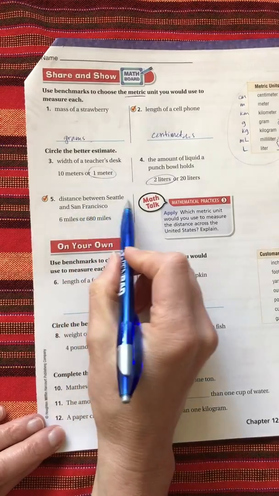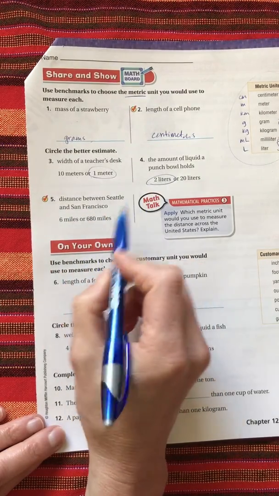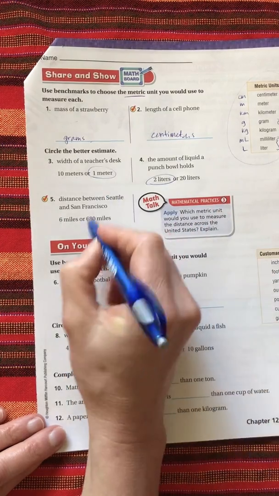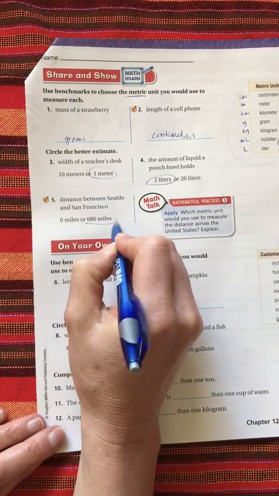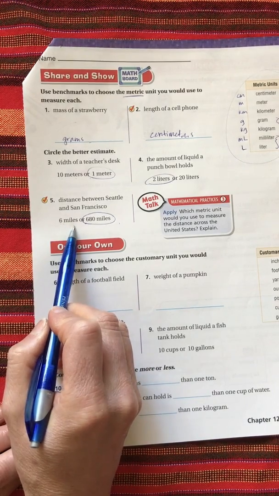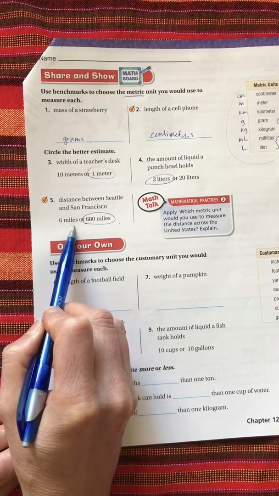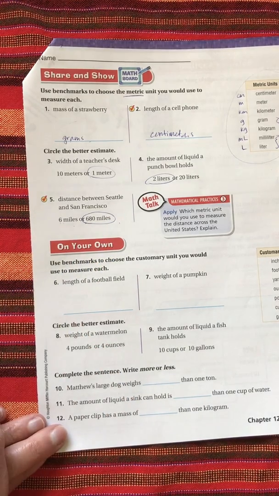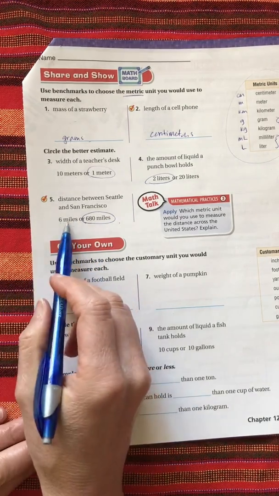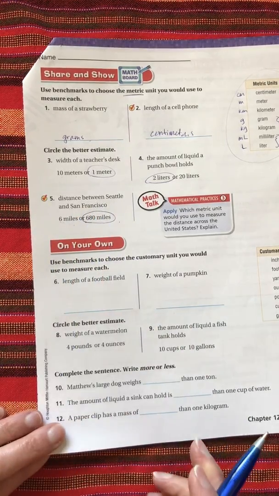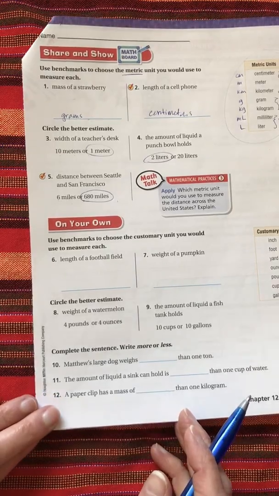Number 5, the distance between Seattle and San Francisco. Is it going to be 6 miles or 680 miles? Definitely it's going to be 680 miles, because 6 miles is even less than the distance of going from School in the Woods to downtown Colorado Springs. That's less than 6 miles, so that wouldn't make sense to go from one city in one state to another city in a different state.